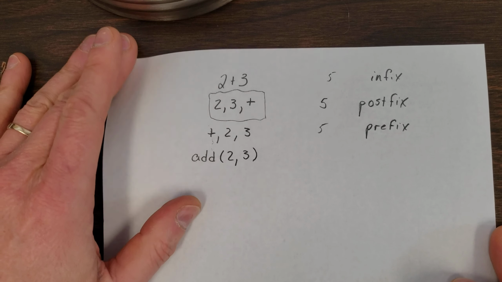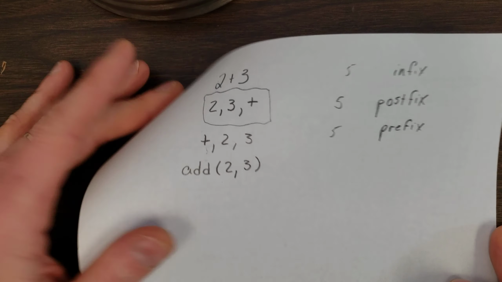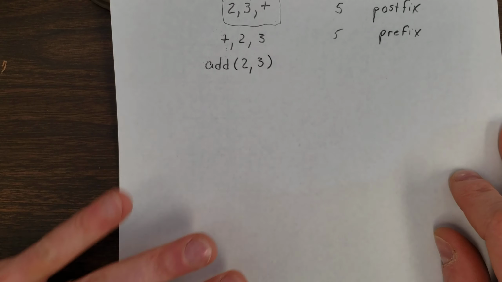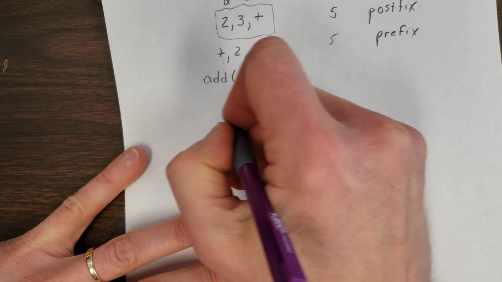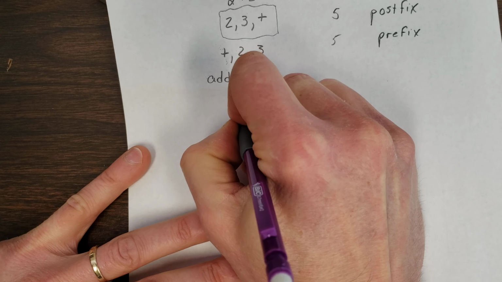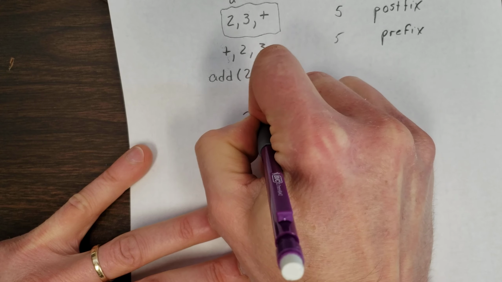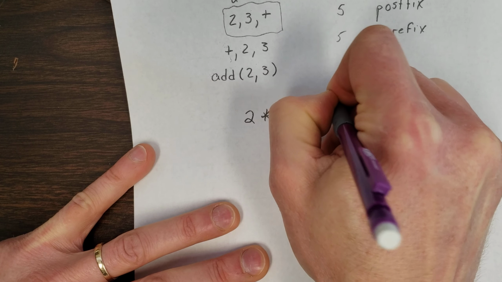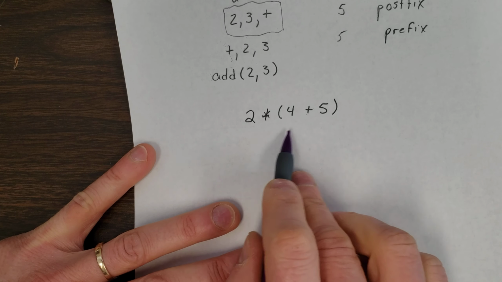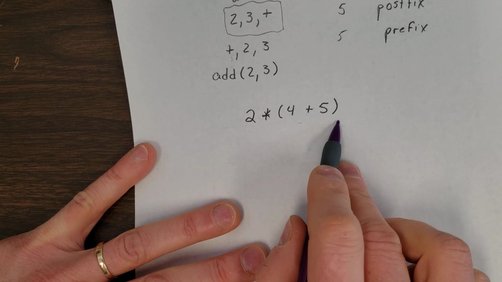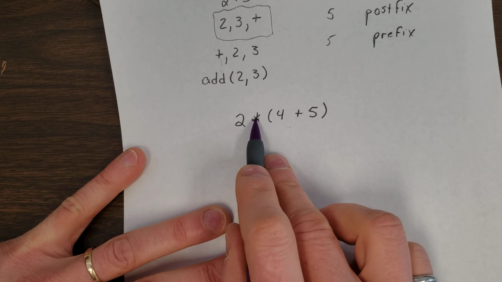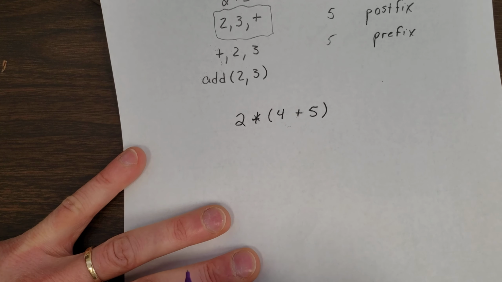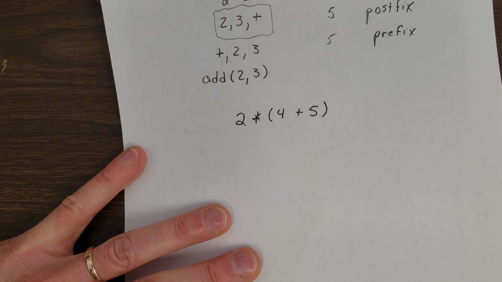Okay, so how do we represent a tree that has different operations? Let's say I had 2 times 4 plus 5. All right, what would you do for this? Well, you'd go 4 plus 5 is 9, and then I'd multiply 2 times 9, and I'd get 18. How could we represent this in a tree?